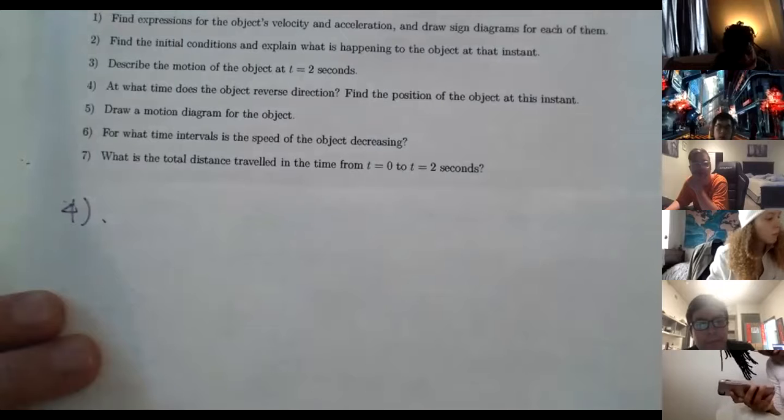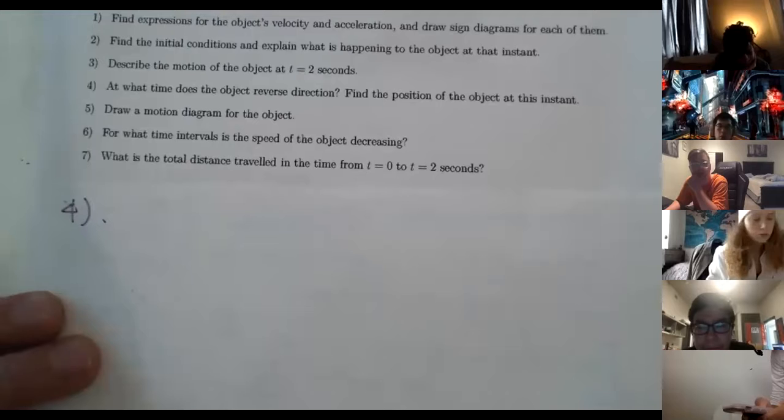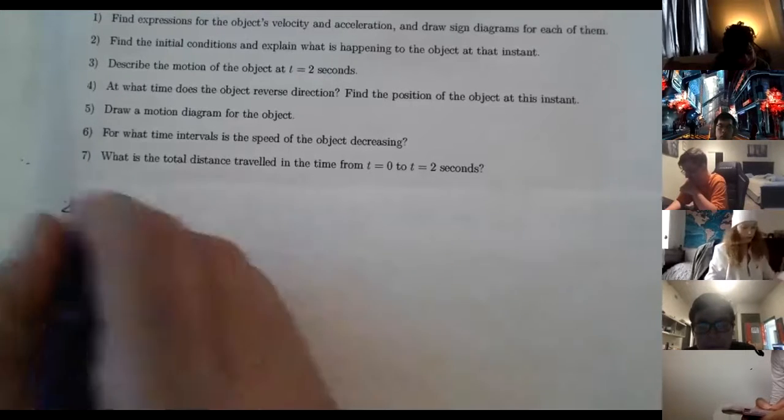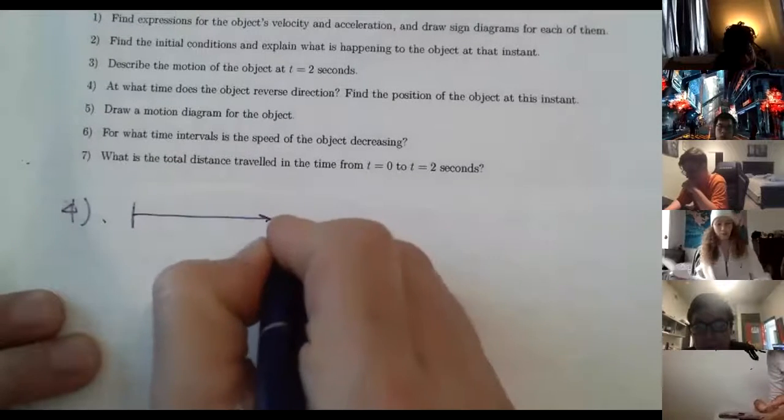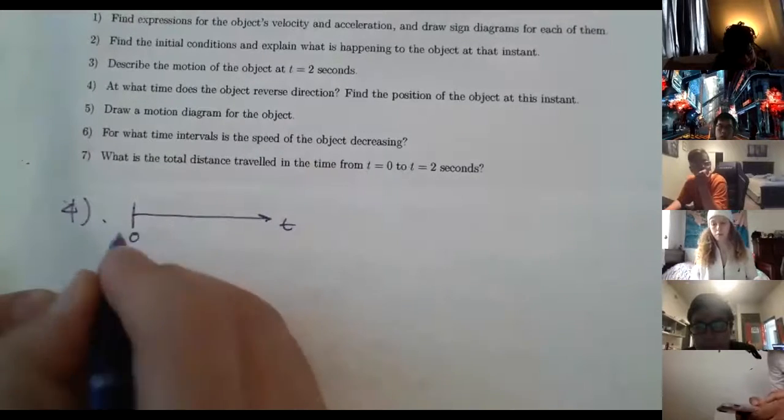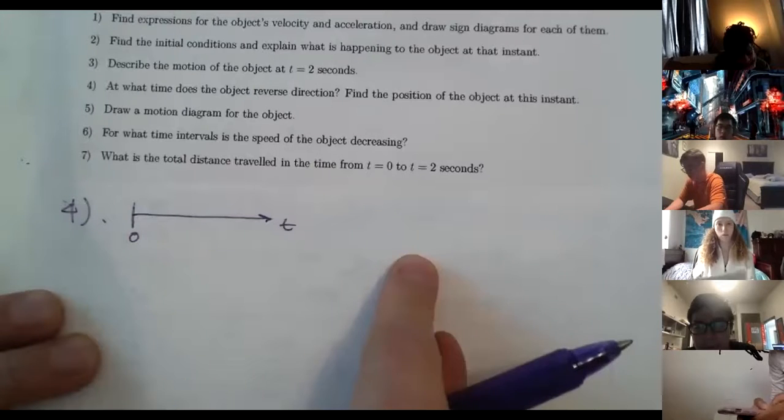Hold on. So I set the velocity to 0. Okay, and what did you find? I found t equals 2. That is correct. So look, remember that the time is from 0 up, right?